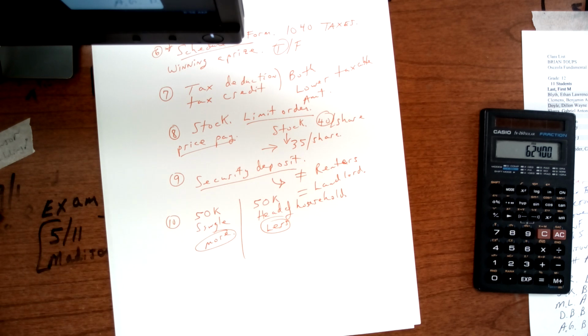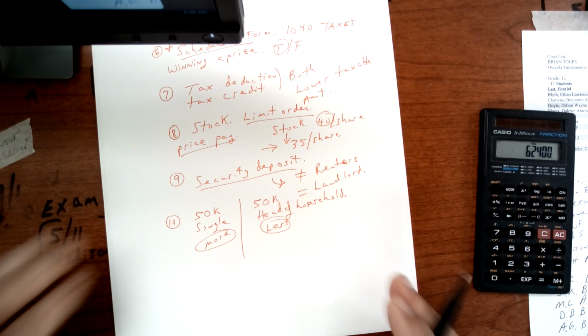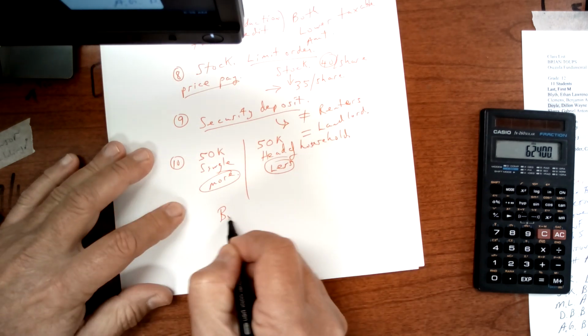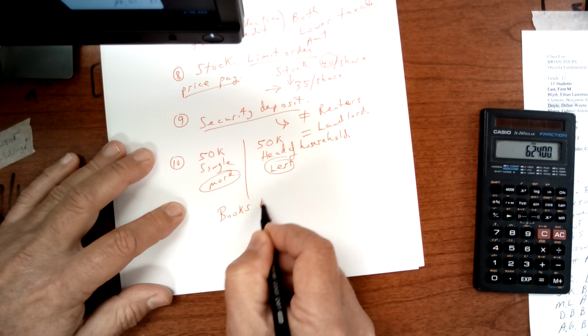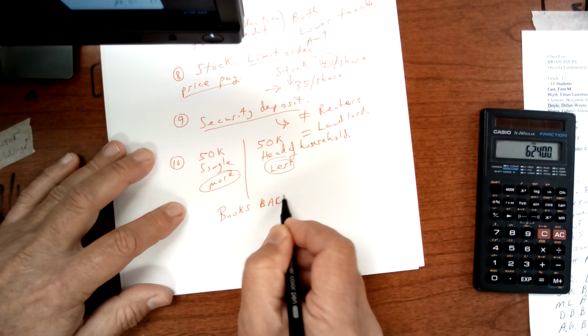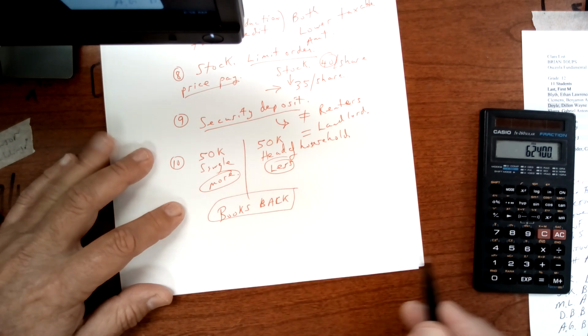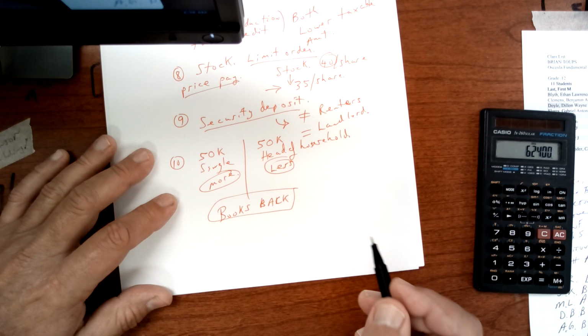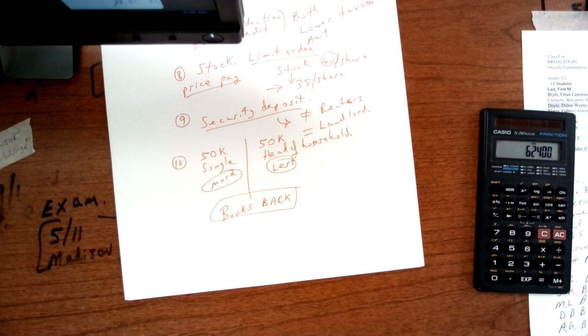And again, and this goes for everyone, but especially seniors, I need those books back. If you're on the computer as owing for a book, they're not going to let you get your diploma until you fulfill your obligations. All right, have a good morning.